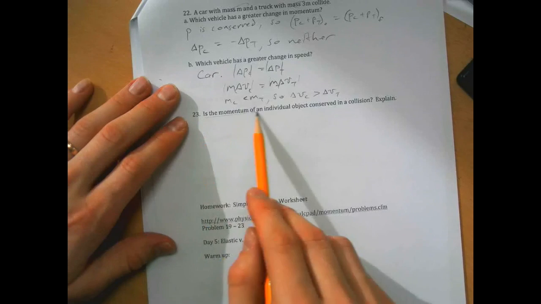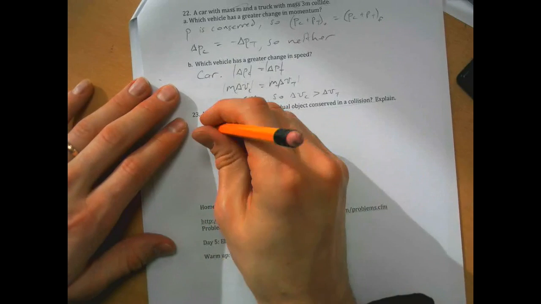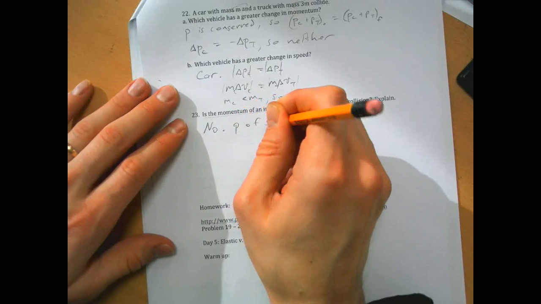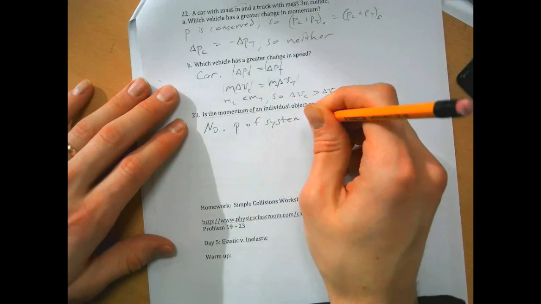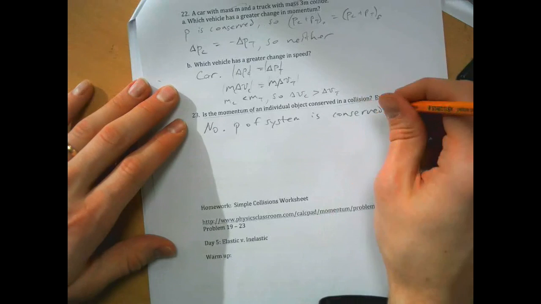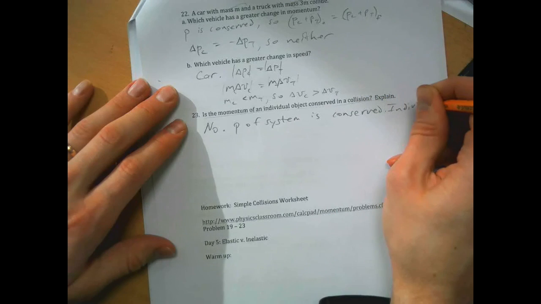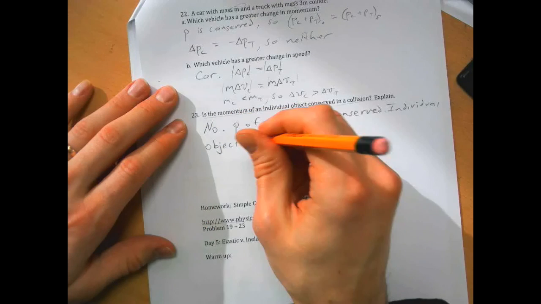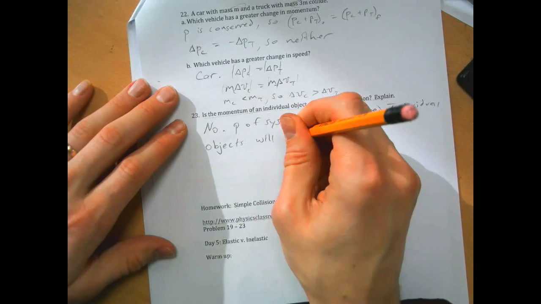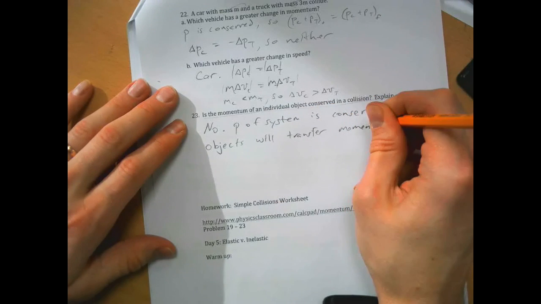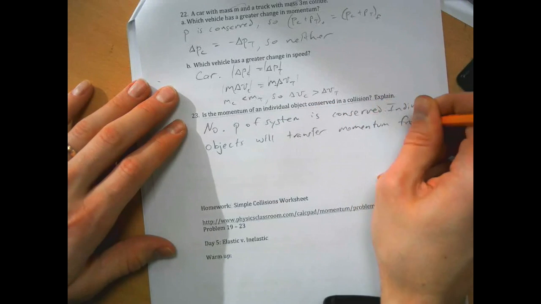I alluded to this. Is the momentum of an individual object conserved in a collision? No. Momentum of the system is conserved. Individual objects will transfer momentum from one to the other.